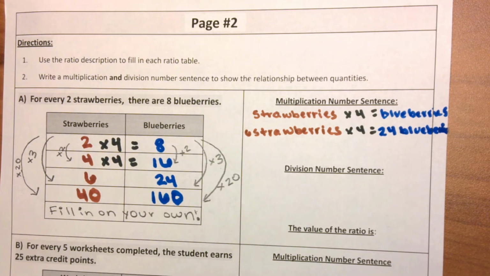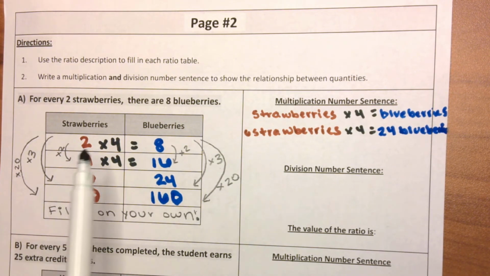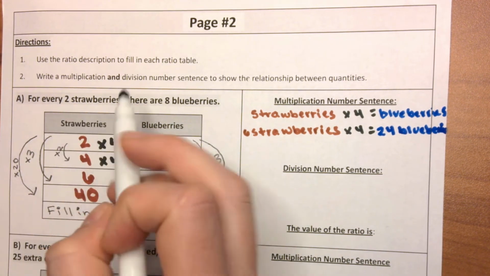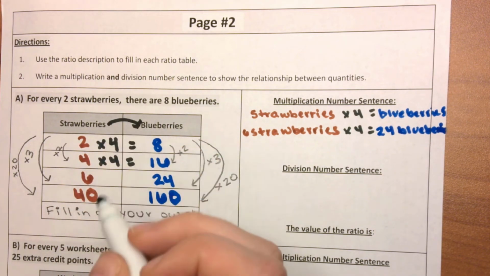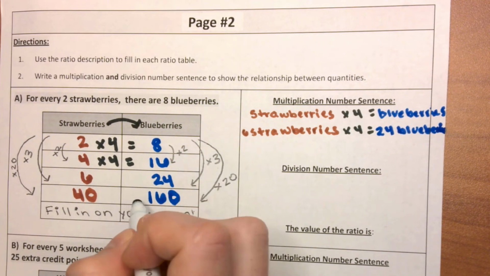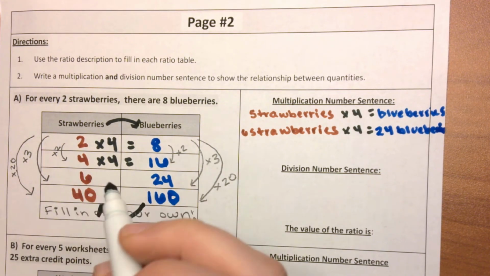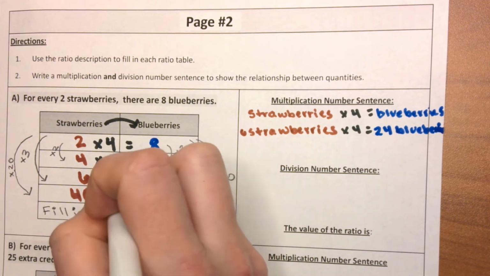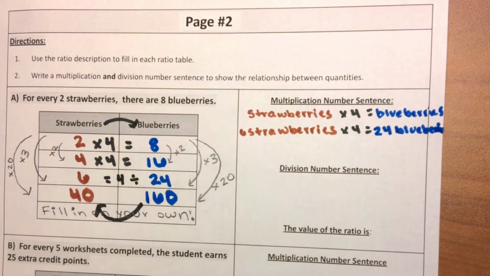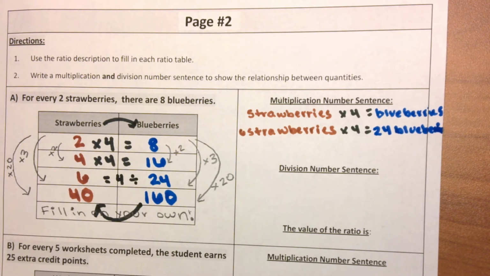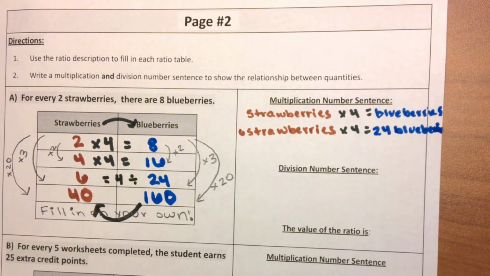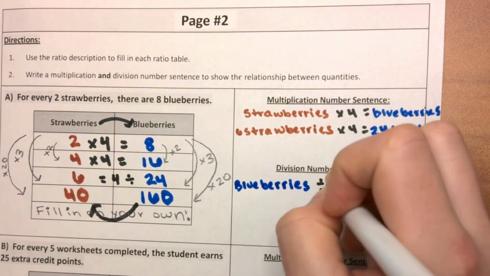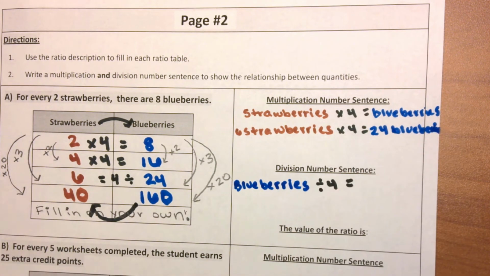All right, let's look at our division number sentences. So now I know if I multiply my strawberries times 4, I get blueberries. So instead of going this direction, when I'm looking for my division number sentence, I'm going to go the other way. So I can do 24 blueberries divided by 4 gives us our 6 strawberries. So our division number sentence is reversed. We're going to start with blueberries, take our blueberries and divide them by 4 to get our strawberries.